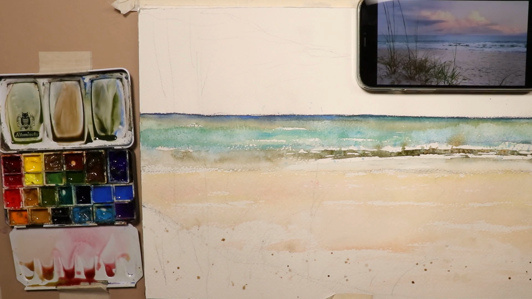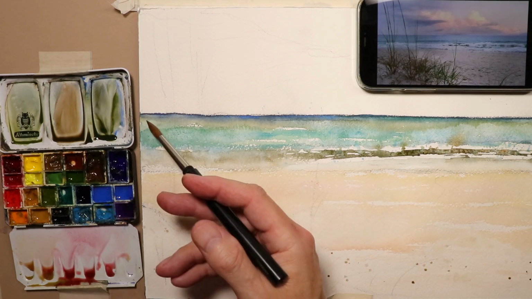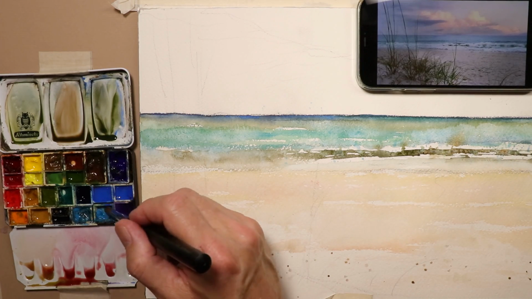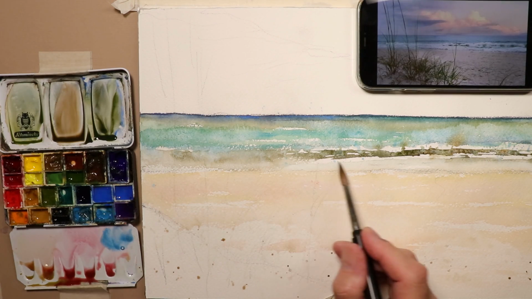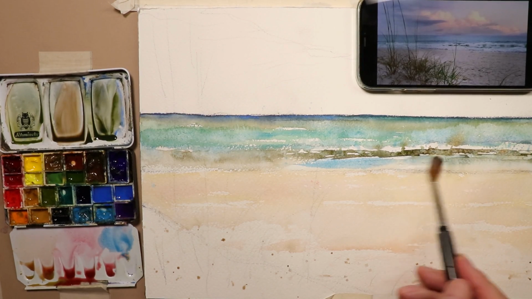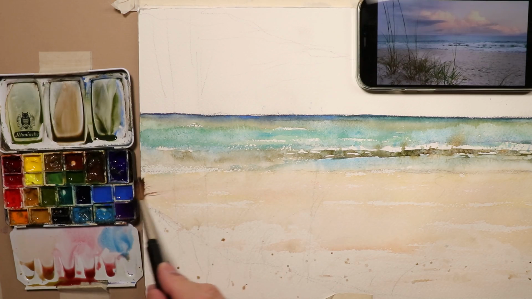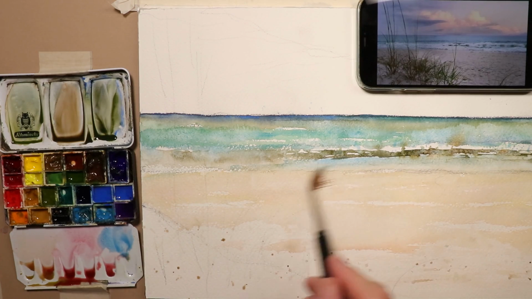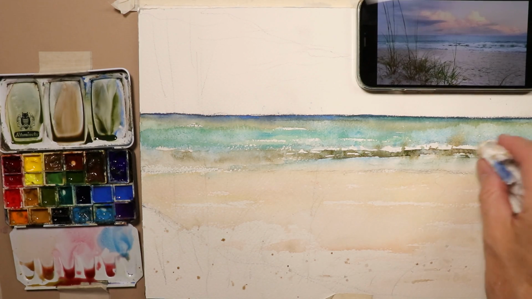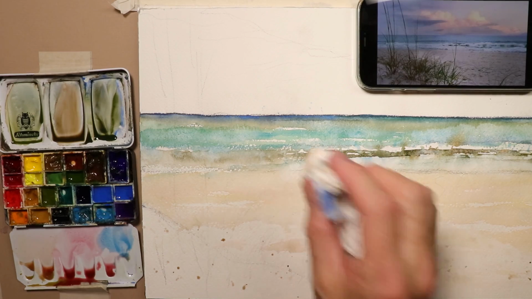Okay, so now we have a really good solid start here to the painting. We've got the ocean in, the distant horizon line, the ocean waves crashing in. We have the sand. You know, you can add some more blue here if you want to the water in the foreground here a little bit. Like that. You can blot up a little bit like that with a tissue to kind of create some mist.